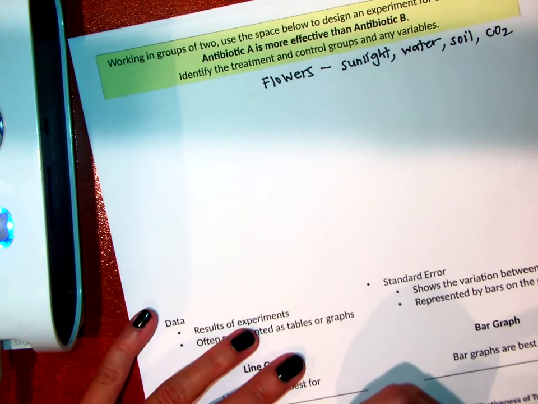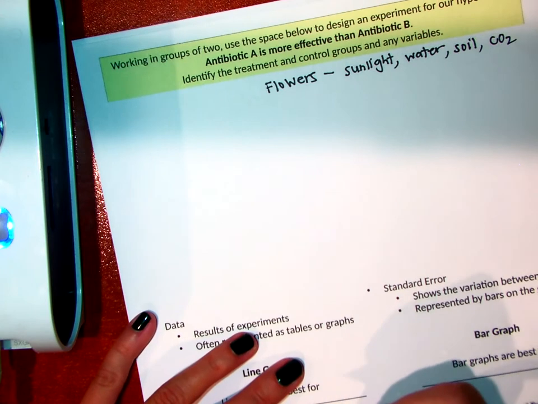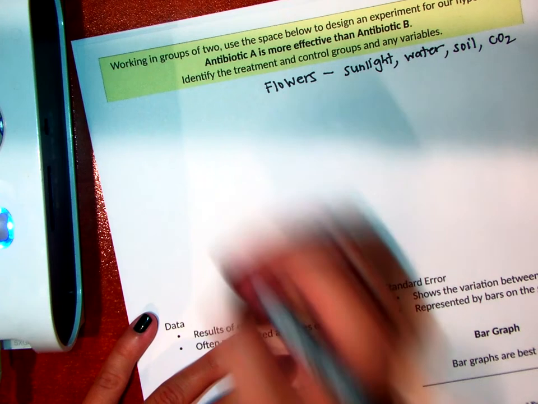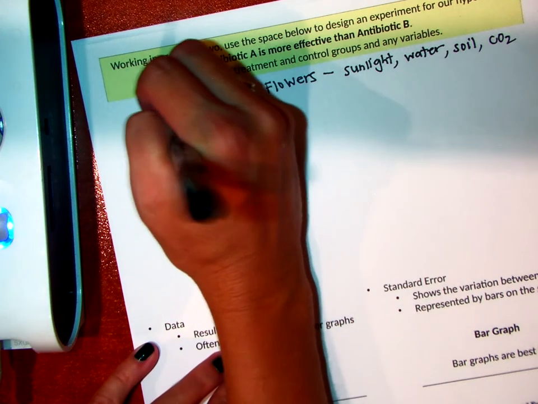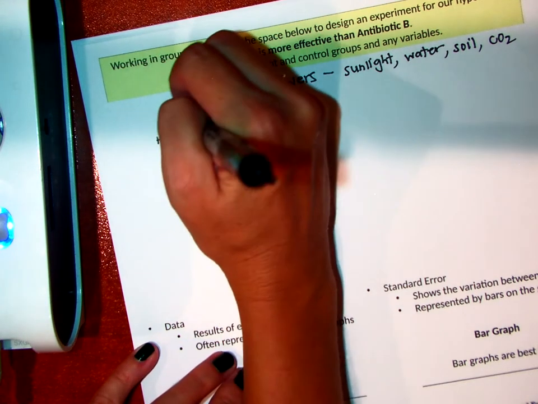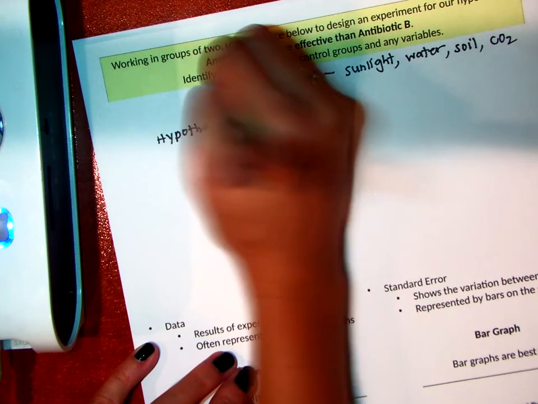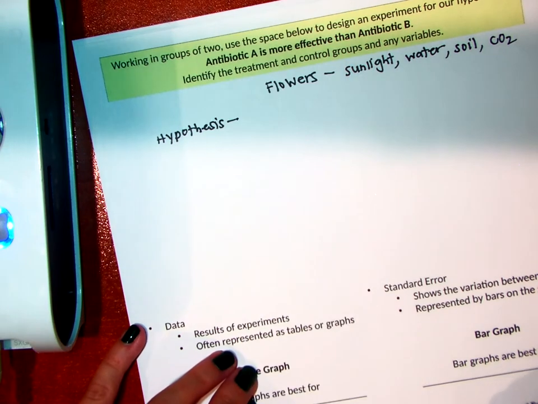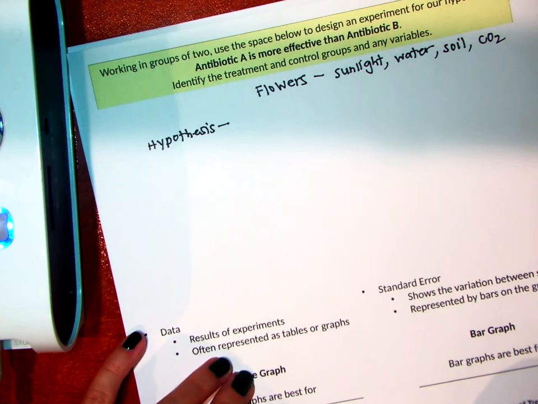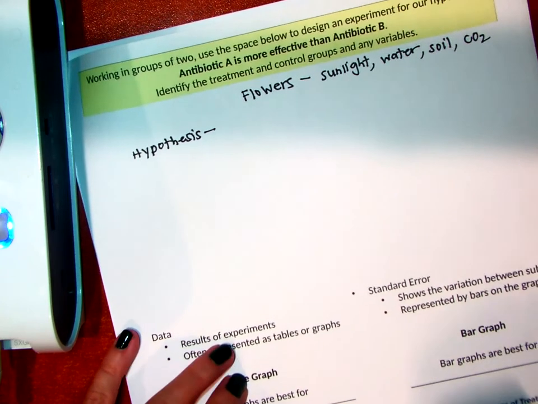And let's say we want to test how the amount of sunlight affects the growth or height of the plant. So our hypothesis could be something like: flowers that receive more sunlight will grow to a greater height.